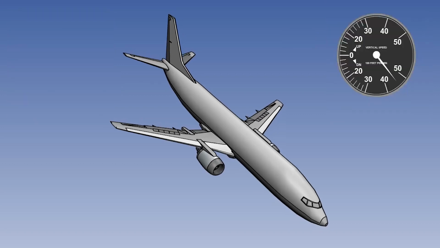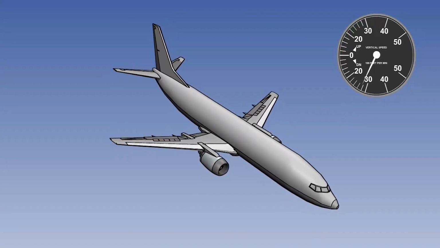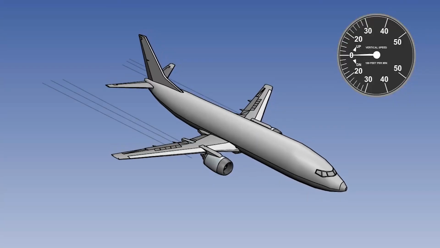The rates of descent achieved in an emergency descent can be quite high and would require a fair amount of anticipation by the pilot to level off at the required altitude.